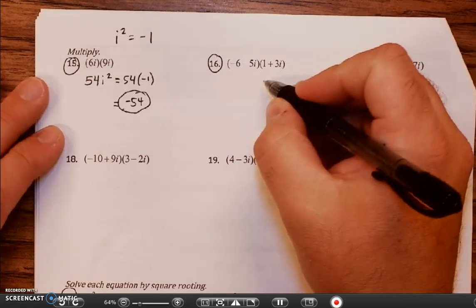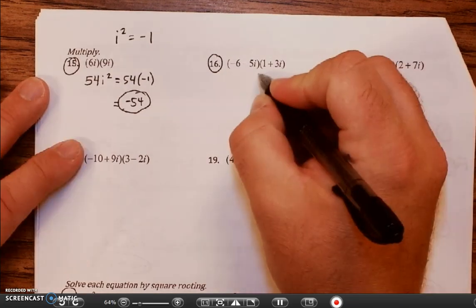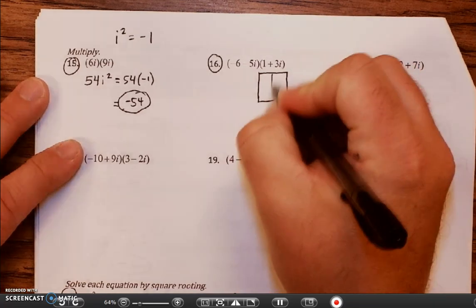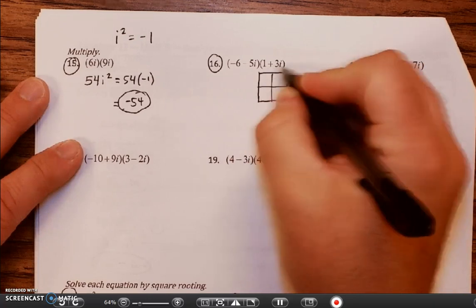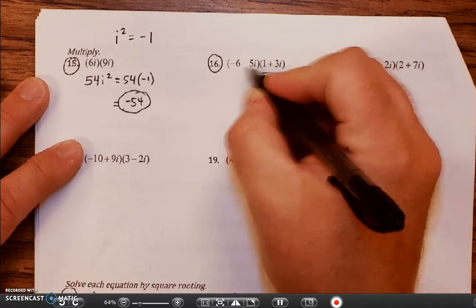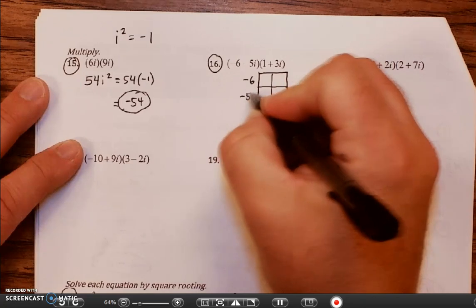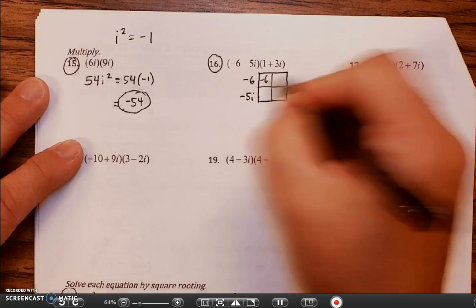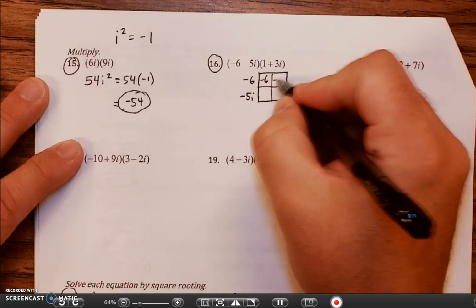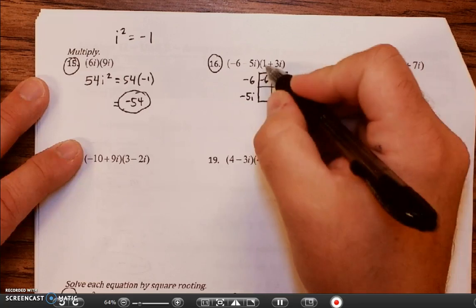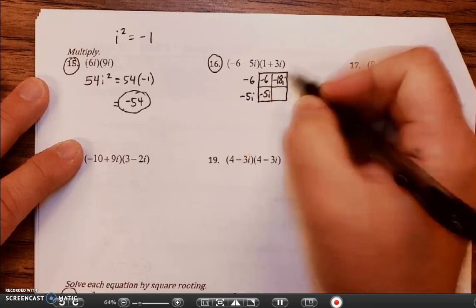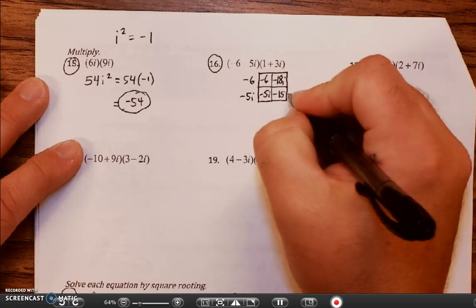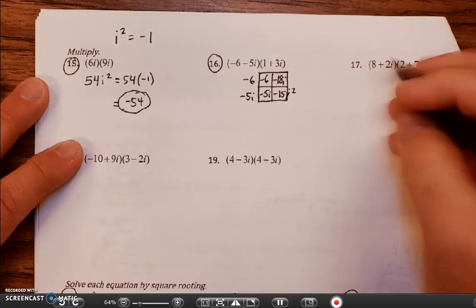Now here's a problem where you are going to have to do FOIL. Whether you like a box or don't like a box, it's completely up to you. I don't really care. I'm flexible. So I'm using a box underneath this one, and I'm going to take this one and drop it down the side. And then I'm going to match things up: negative 6 times 1, negative 6 times 3i, 1 times negative 5i, negative 5i times 3i is negative 15i squared. Obviously didn't leave myself enough room there.